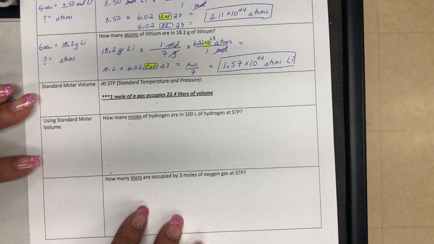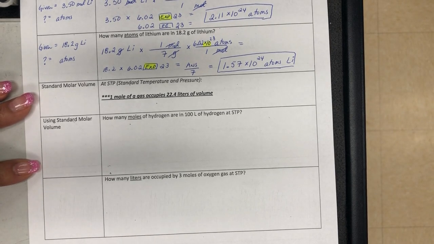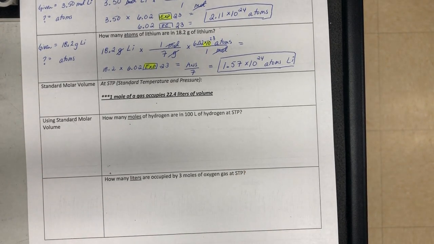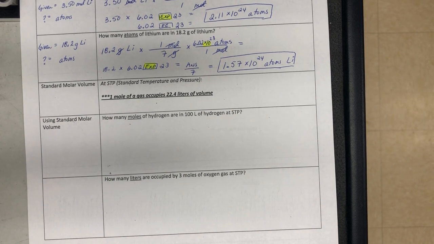Okay, so the first problem we have here is how many moles of hydrogen are in 100 liters of hydrogen at STP. Okay, so when you see this right here, it says STP. Does everyone see that? STP? Do not worry about that right now. STP just means standard temperature and pressure. There are specific numbers. There is a standard temperature and there's a standard pressure. You don't need that information for these types of problems. You will need it next semester. All right, I will give you those numbers next semester, but for these types of problems, it's not mattering.